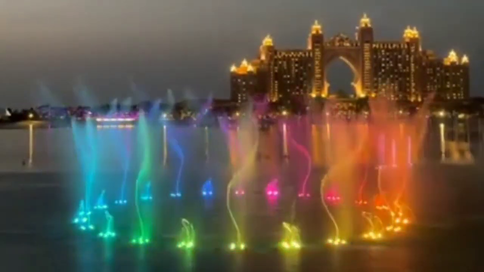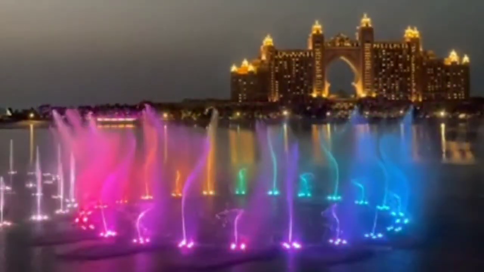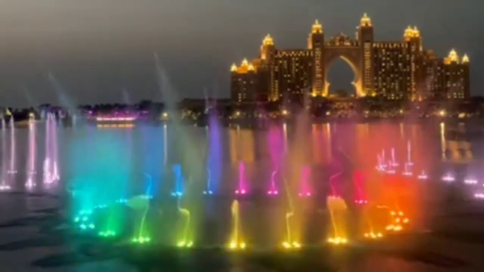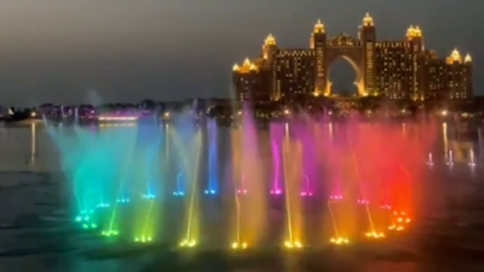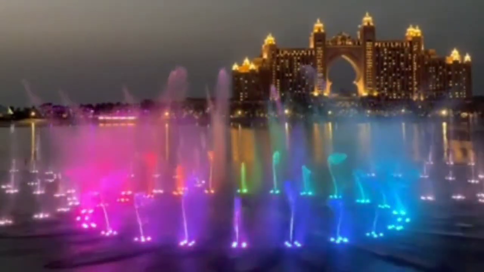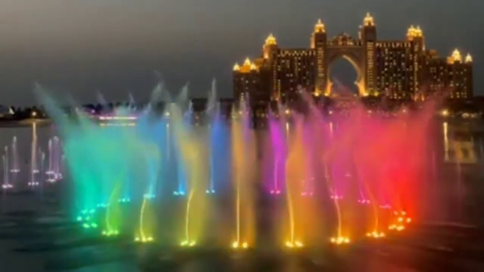It's so pleasing in the eyes, isn't it? Have you ever wondered how the waters carry the lights in this colorful and adoring fountain display? So, let us know what is the science explanation behind this eye-catching fountain display.